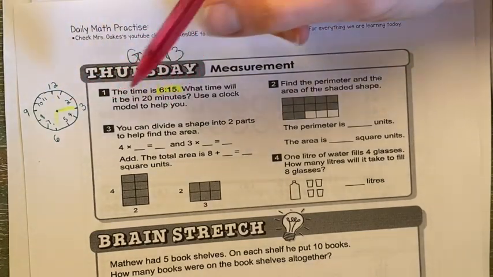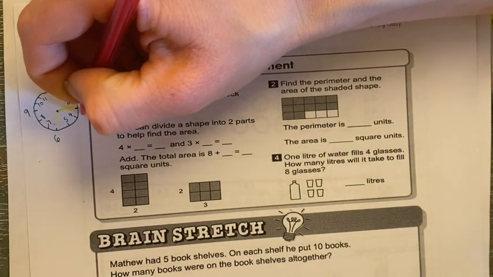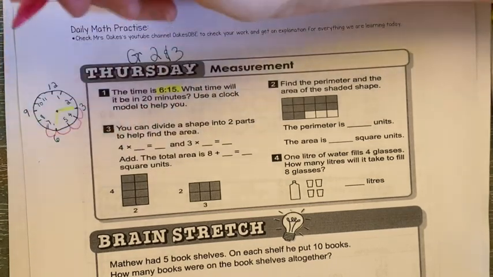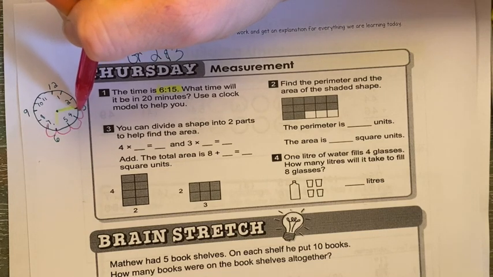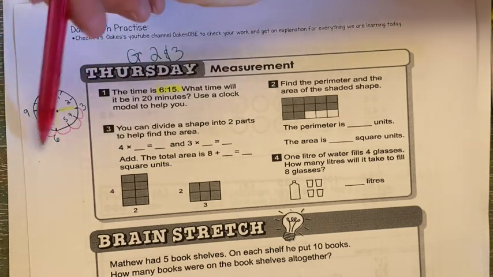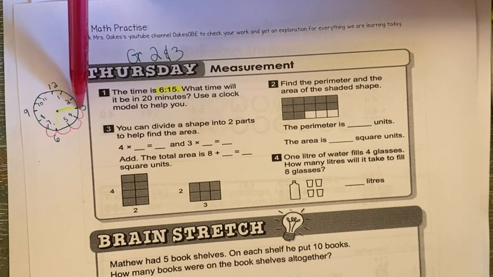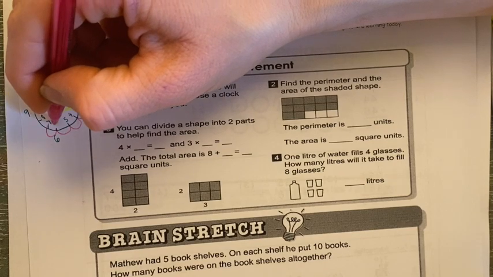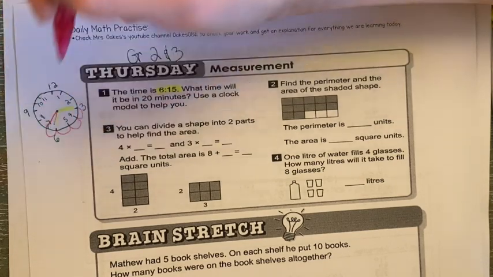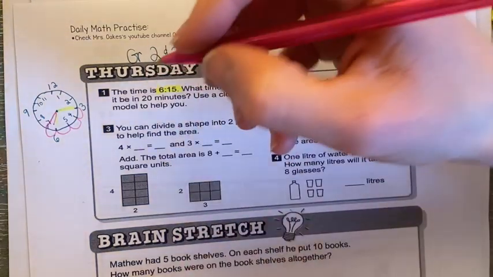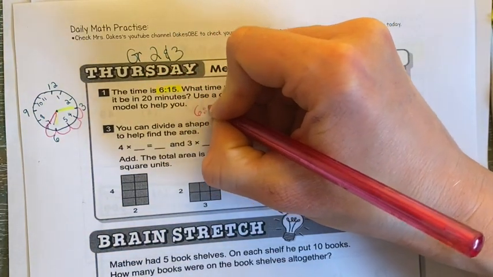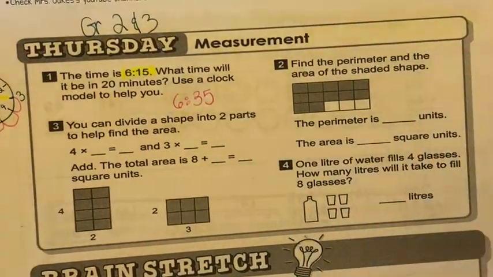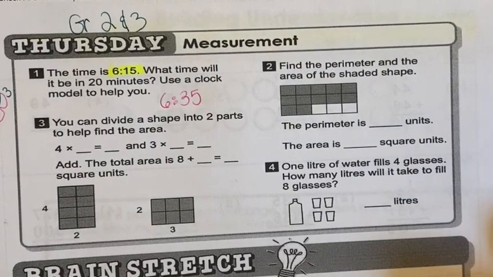So I'm going to go for 20 minutes. I'm going to count by fives. 5, 10, 15, 20. So that minute hand is going to go from 15 all the way to 35. So we'll count 5, 10, 15, 20 minutes. And now it is 6:35. Okay. And it doesn't say whether it's AM or PM. So, you know. All right, number 2, find the perimeter and area of the shaded shape.